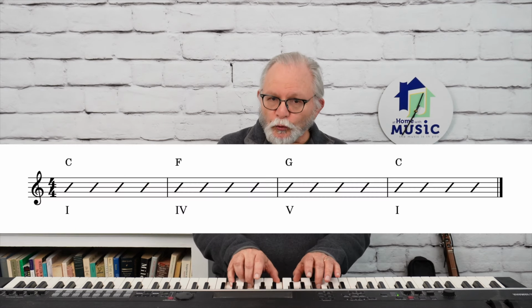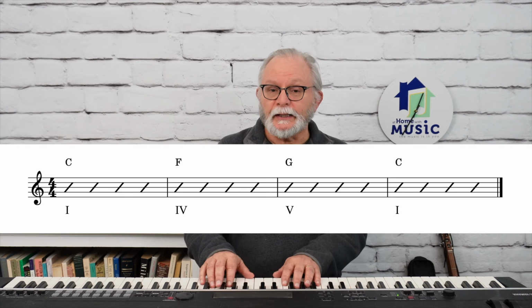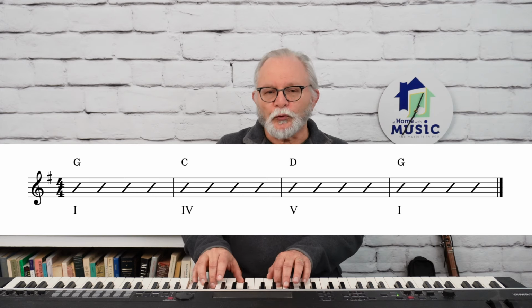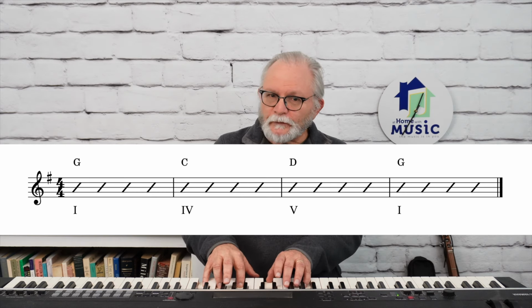So we could play this 1, 4, 5, 1 progression in the key of C, and it would be 1, 4, 5, 1, or we could play it in F, 1, 4, 5, 1, or in G, 1, 4, 5, 1. So once you learn the Roman numerals, now you can label the chords in a song using Roman numerals instead of the letter names. And so let's just start with the 3 Roman numeral chord symbols we have so far, which is 1, 4, and 5. Let's take a simple song like Twinkle, Twinkle, Little Star.